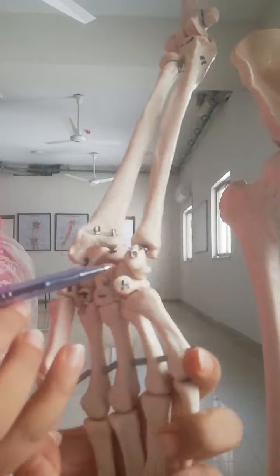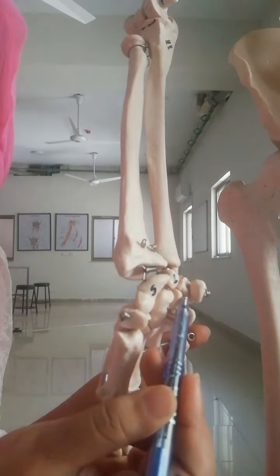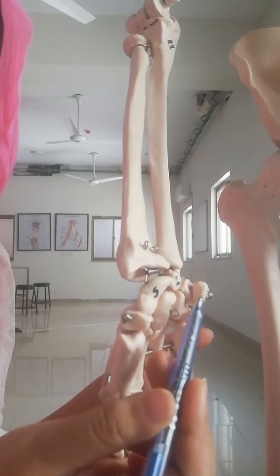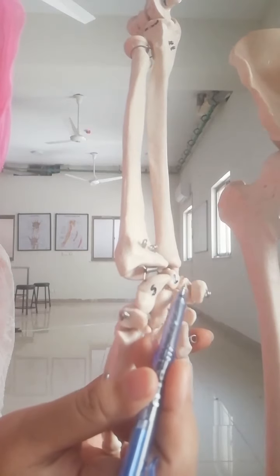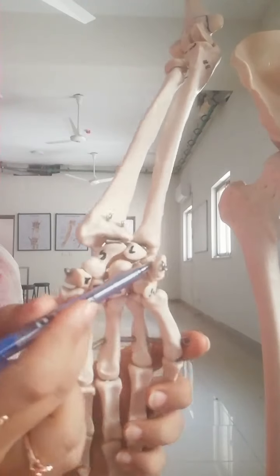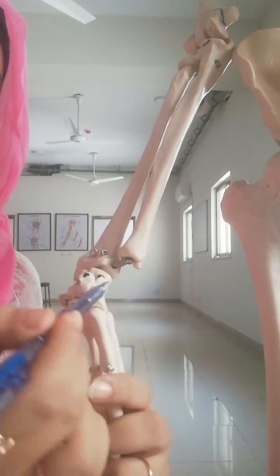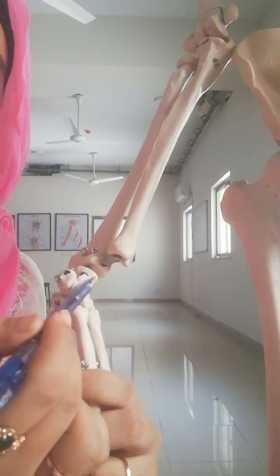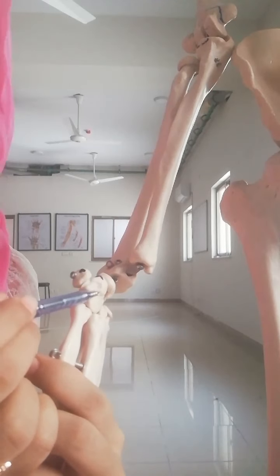Okay. Triquetral has an oval facet. This is the oval facet of triquetral, on which rests this pisiform bone. This pisiform bone articulates with the triquetral by this oval facet. Now, the medial and the dorsal surfaces are continuous and they are not articulated with any structure.